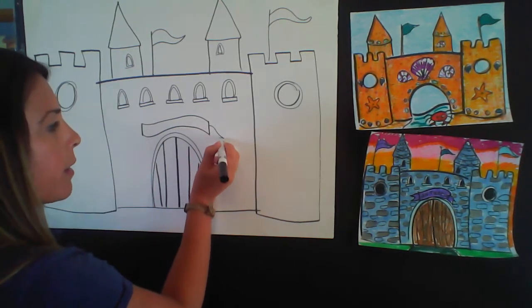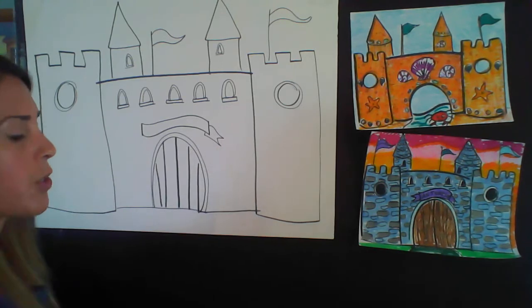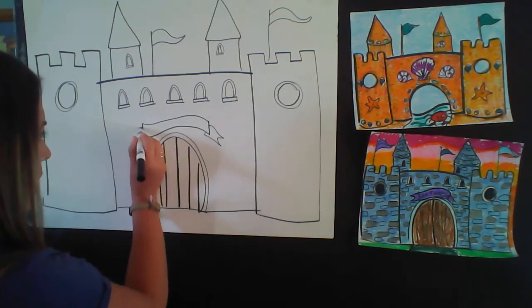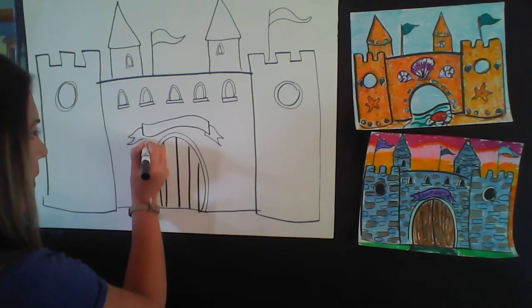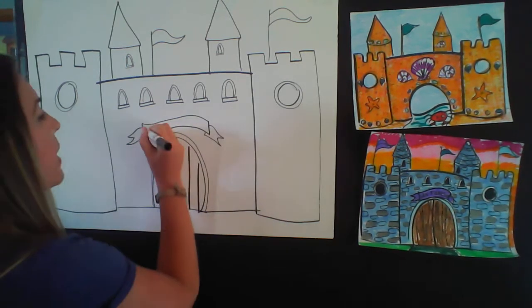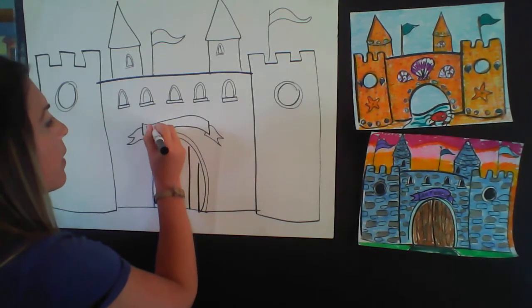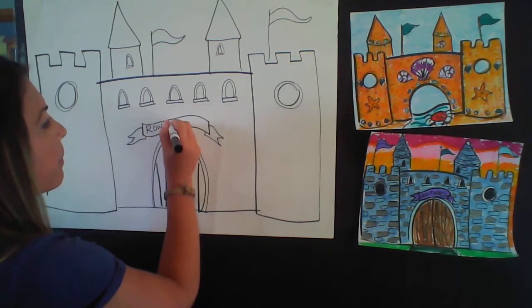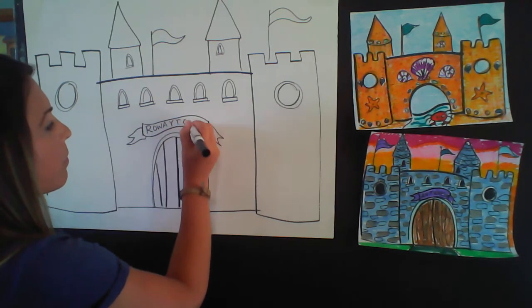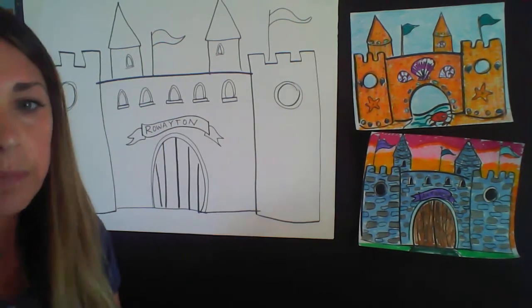and then a shape that looks like that, it looks like a real 3D banner. Maybe on this one I'll write Rowayton. You might want to write your name. There, it's Rowayton Castle.